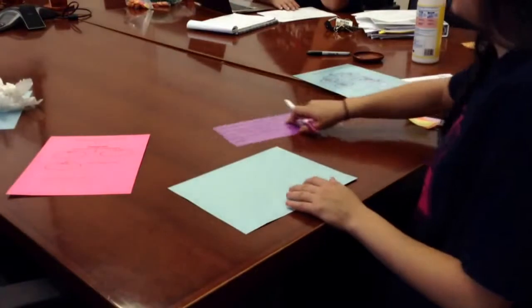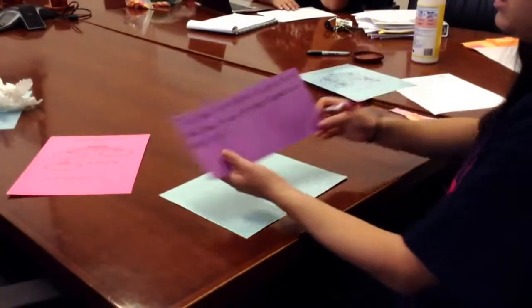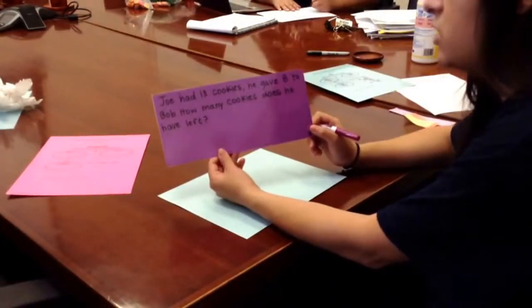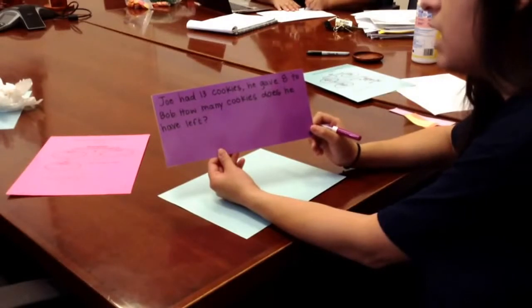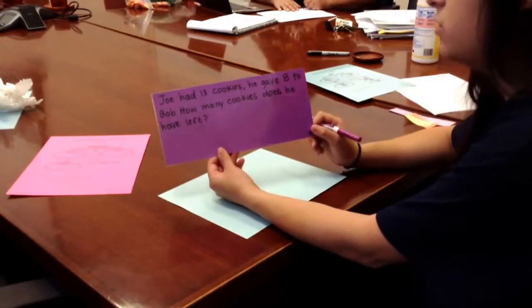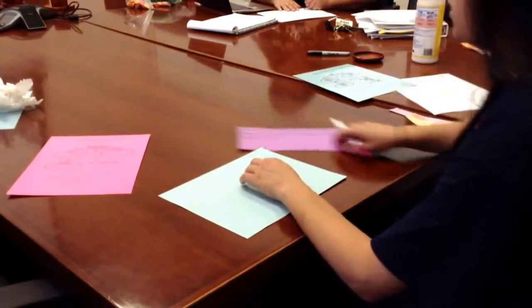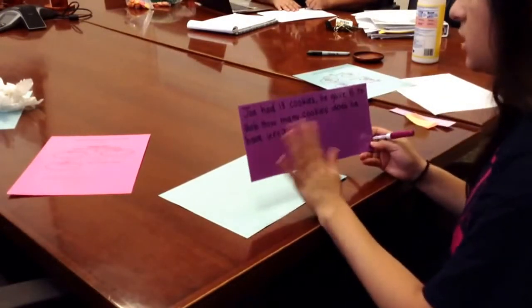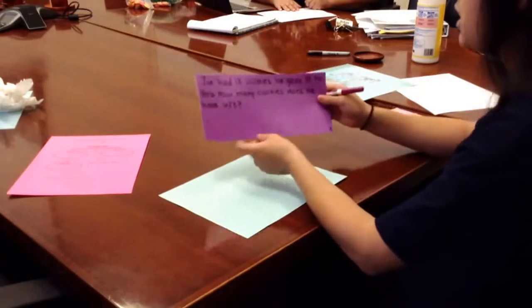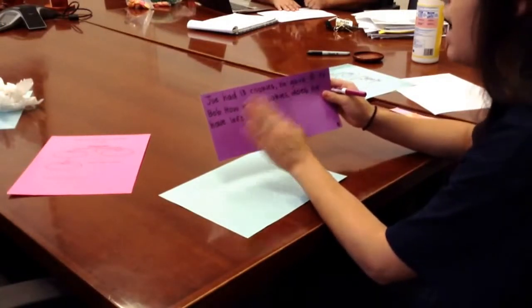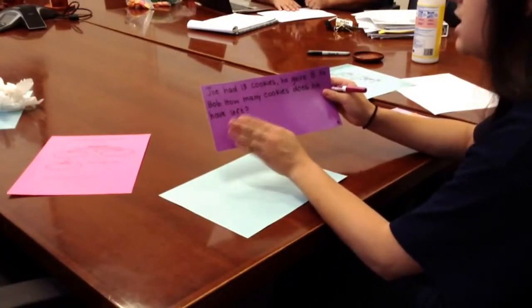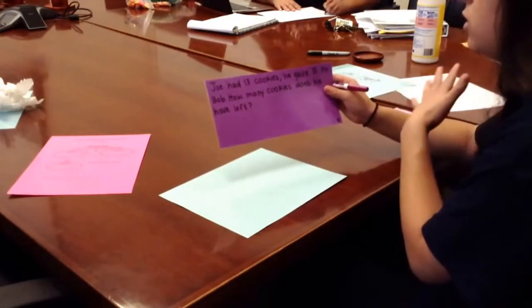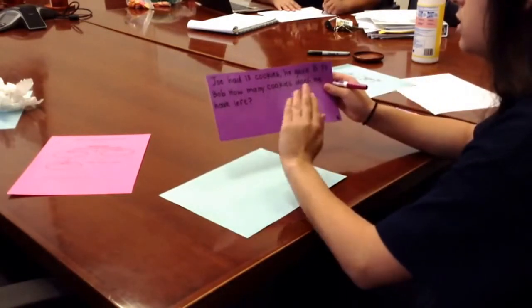The next problem we're going to do says, Joe had 13 cookies. He gave 8 to Bob. How many cookies does he have left? So the first thing we want to do is see if there is a change occurring. So we see that there is a change occurring, and this is going to be a separate problem because Joe had 13 cookies and he gave 8 to Bob. So cookies are being separated.